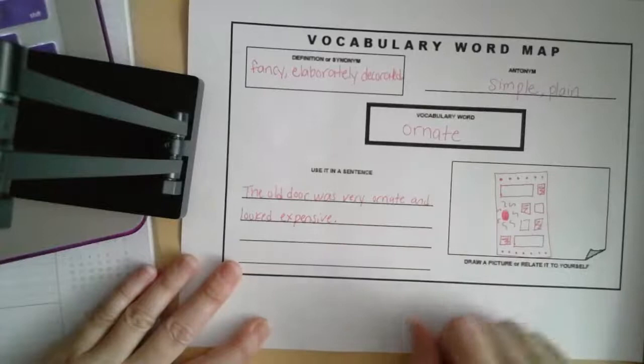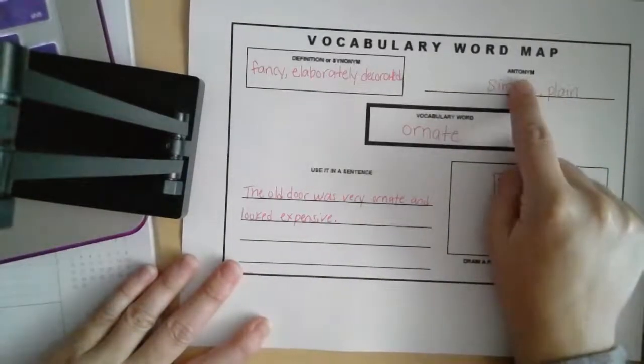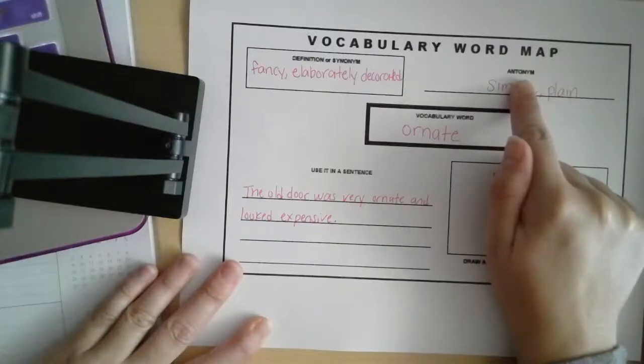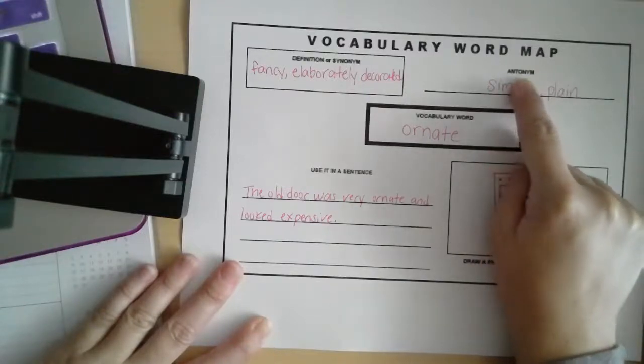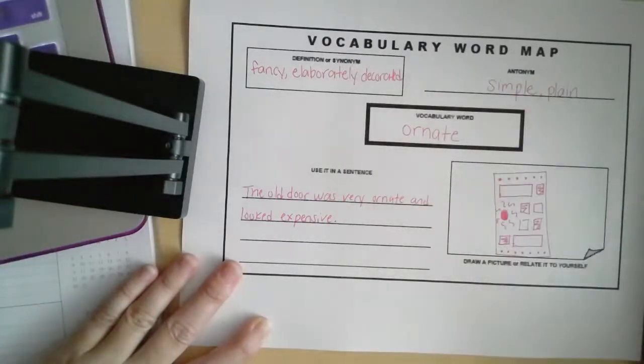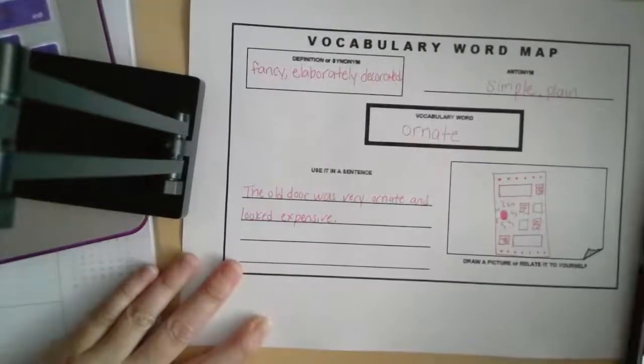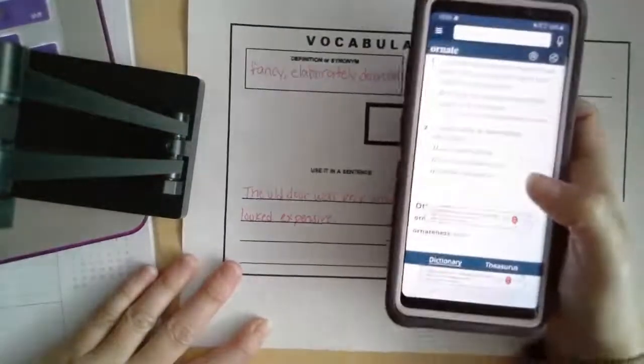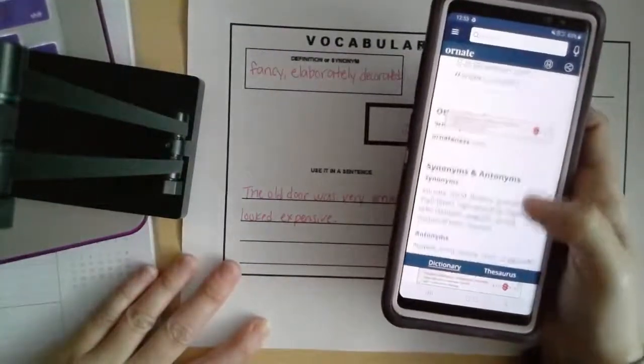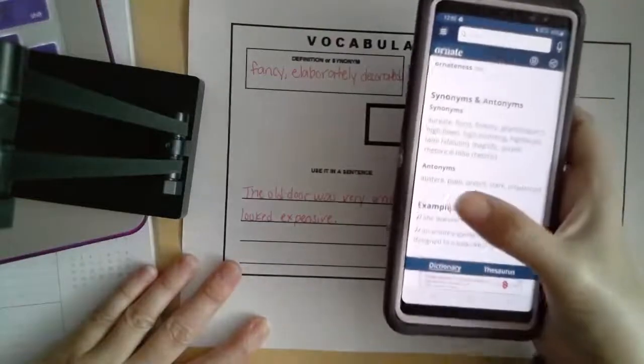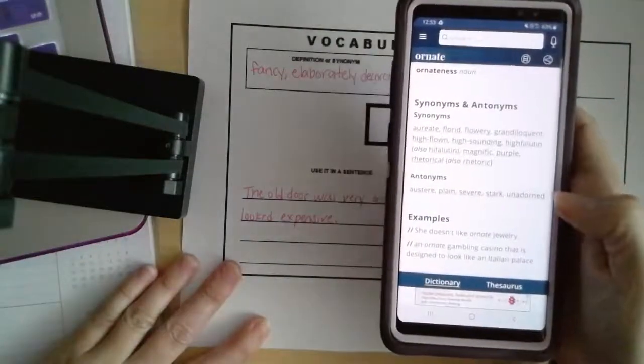Then I wanted to write at least one antonym. Remember, an antonym is a word that means the opposite or almost the opposite. I can think of some antonyms on my own. I thought of the word simple because simple to me means the opposite of fancy. And then also if I'm using a dictionary or an app of a dictionary, I can find antonyms there too. And there are some examples here, and that gave me the idea to add the word plain.